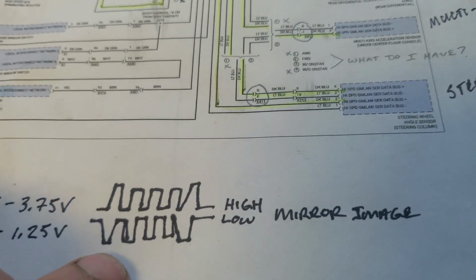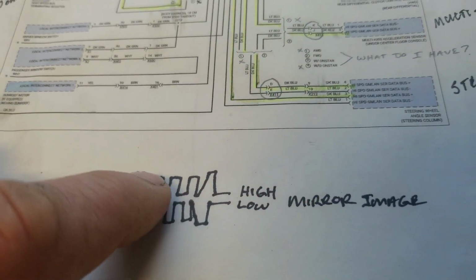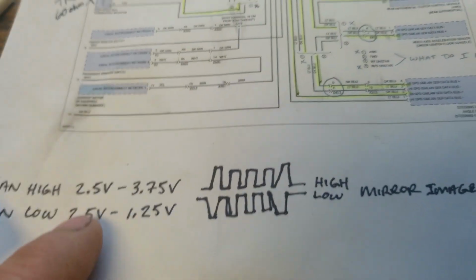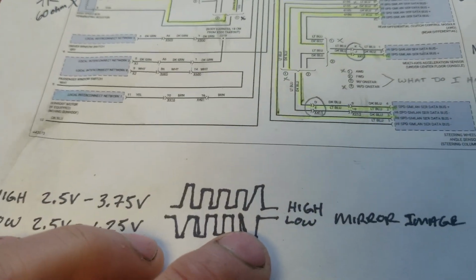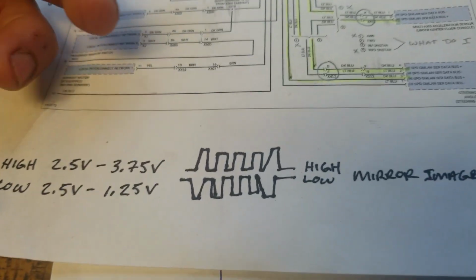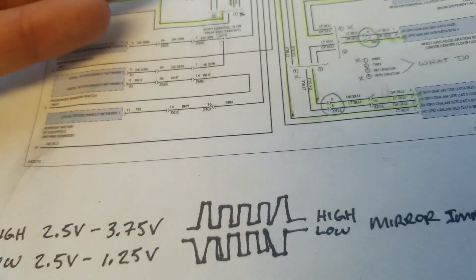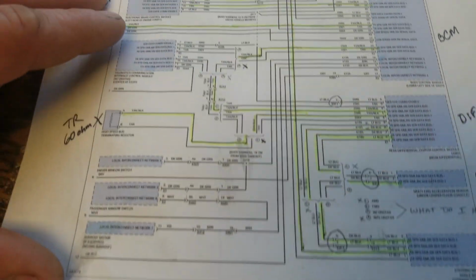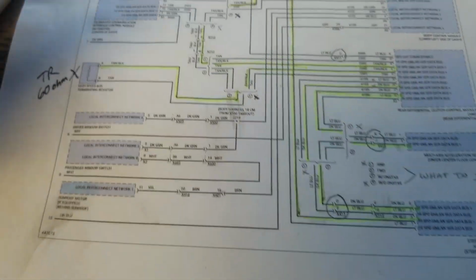It'll look somewhat like this, and your high will be from this voltage range to this voltage range, and your low will be from that voltage range to that voltage range, and they'll mirror one another, guys. You have to look at a lot of known goods to know what good looks like, and you have to look at some bads to know what bad looks like. So really, it just comes down to experience and doing this stuff. So that's what we're expecting to see.